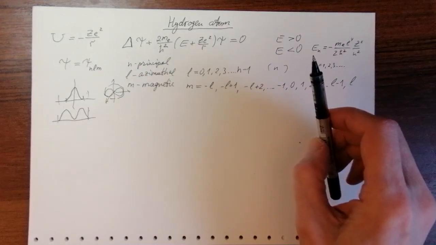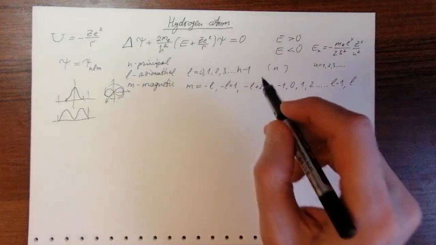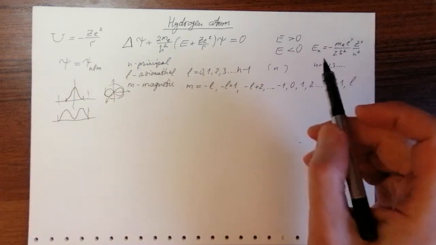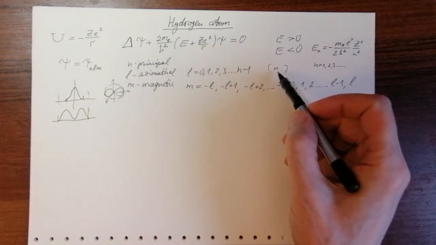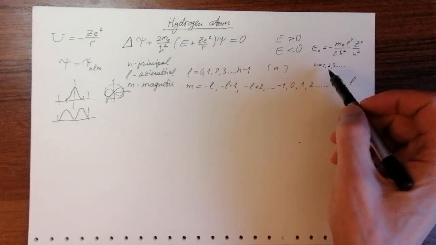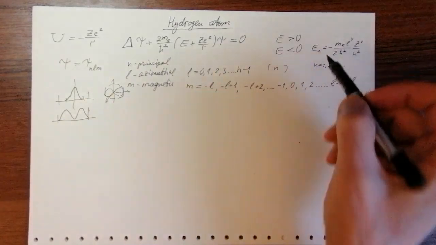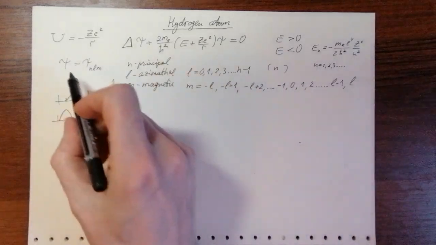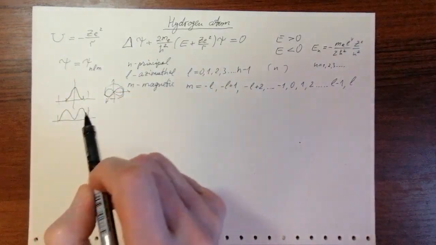Now look, as far as we have only one number, n, which defines energy, and the function depends on three numbers.